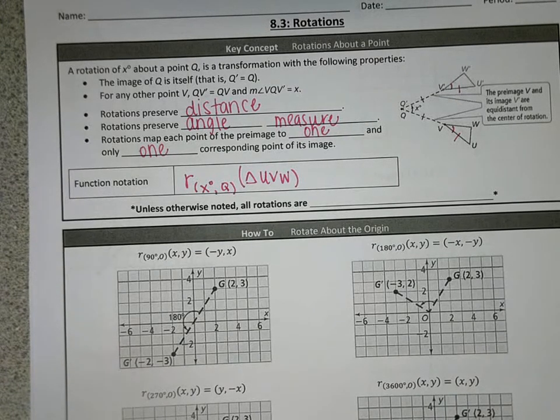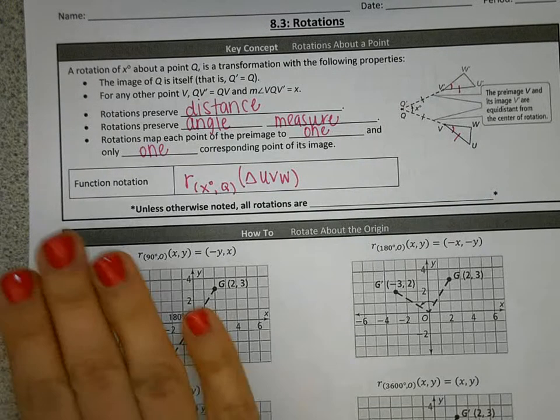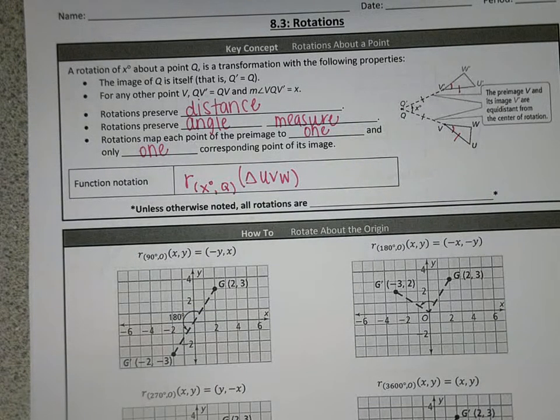So here's what we're actually going to do. Before we get into the notes part, we're going to rotate some of the shapes. We're going to start doing it with patty paper, and we're going to figure out what the rule is, and we'll come up with the rules together.